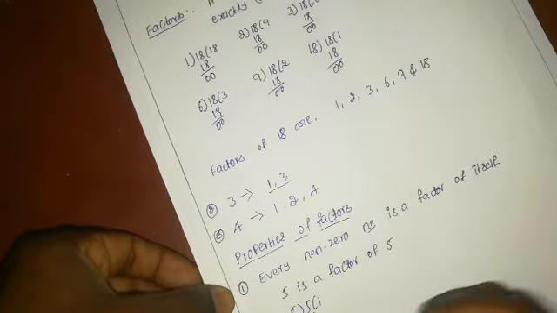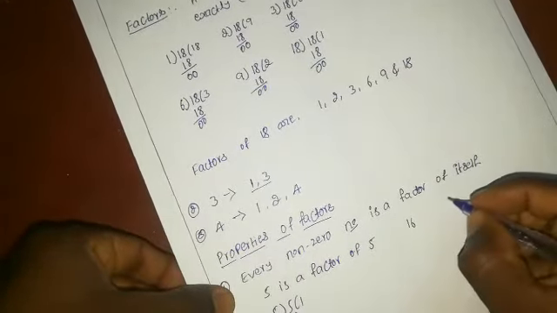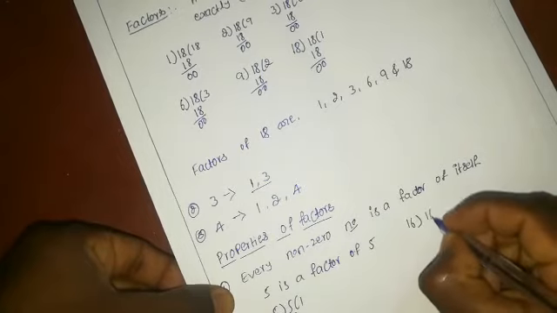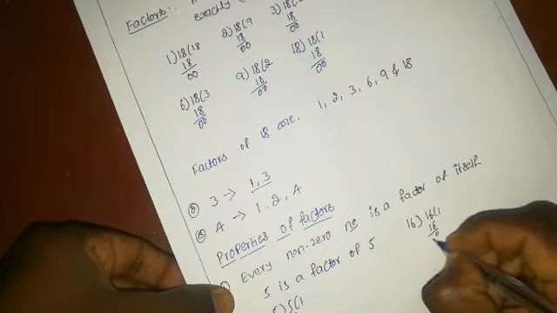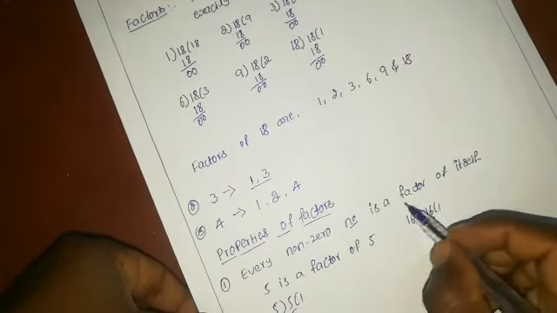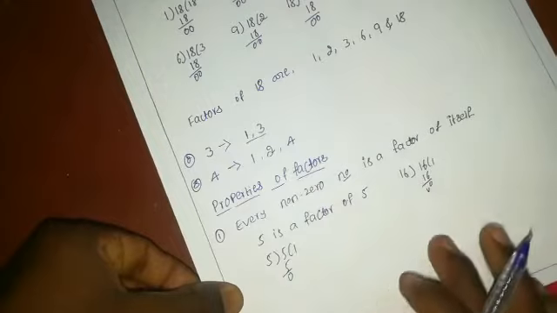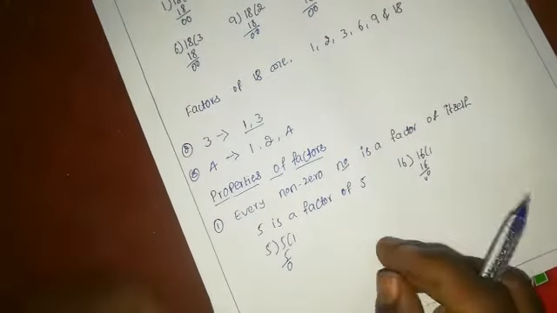We get remainder 0. And 16 is a factor of 16. It means 16 divides 16 one time. Okay, this is the first property. Every non-zero number is a factor of itself. For example, 3 is a factor of 3, 4 is a factor of 4, 5 is a factor of 5, and so on. Every number is a factor of itself.